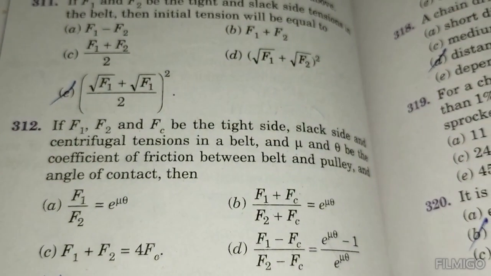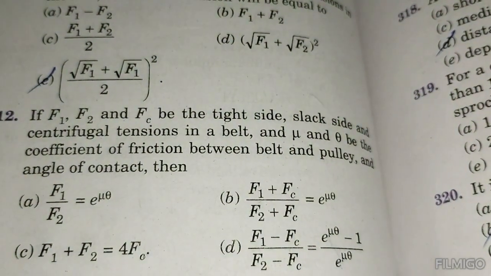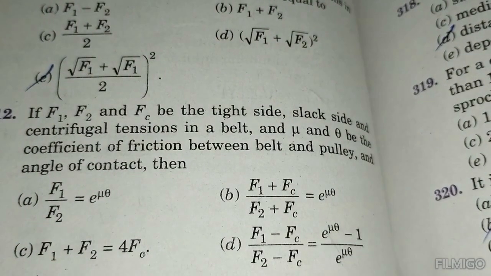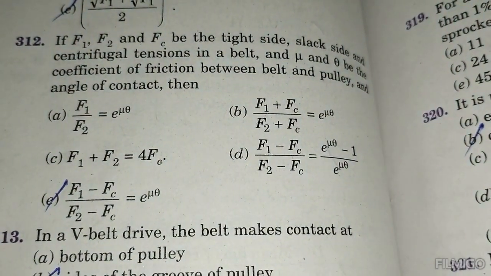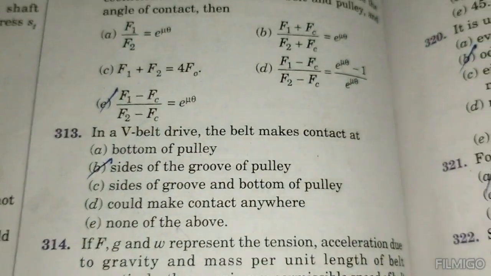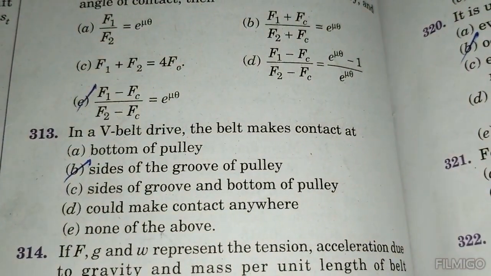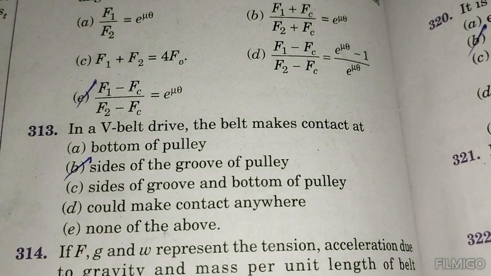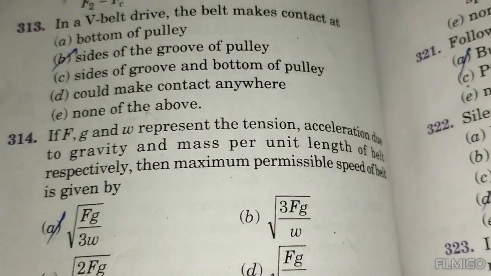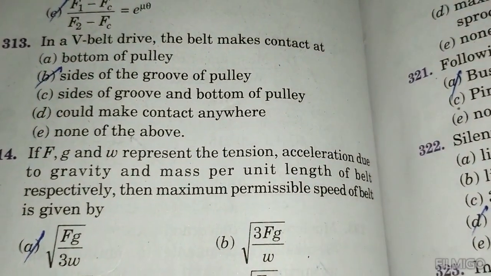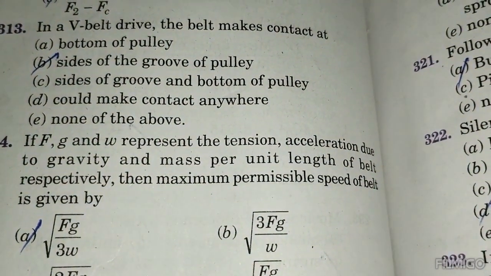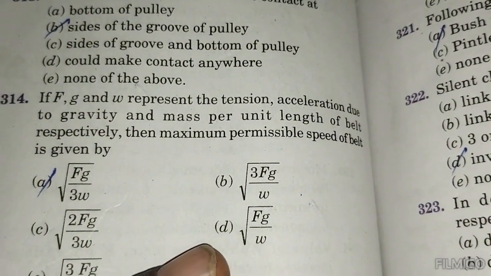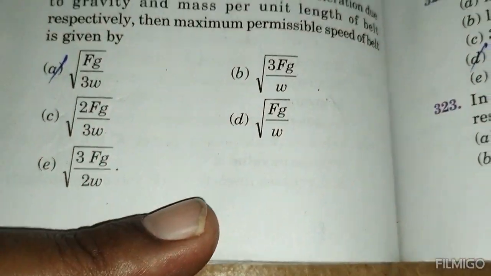F1, F2, Fc are tight side, slack side, centrifugal tension in belt, mu is coefficient of friction between belt and pulley, and theta is angle of contact, then F1 minus Fc by F2 minus Fc is equal to e to the power mu theta. In a V-belt drive, the belt makes contact at sides of the groove of pulley. If Fg, g and W represent the tension, acceleration due to gravity and mass per unit length of belt respectively, the maximum permissible speed of belt is given by root of Fg by 3W.